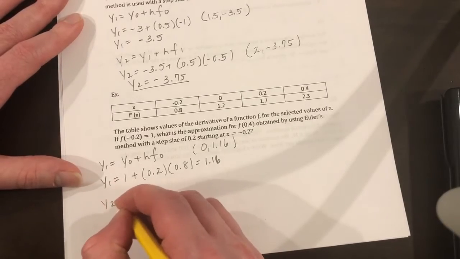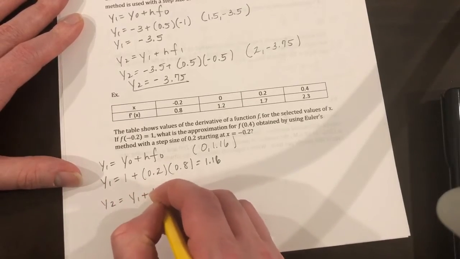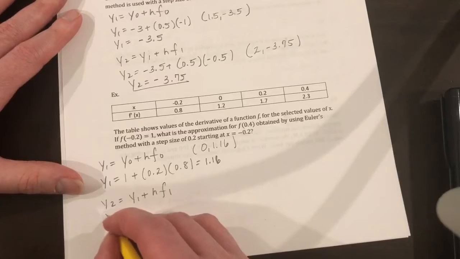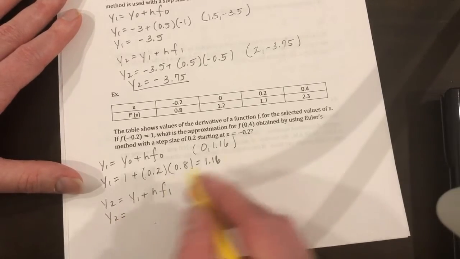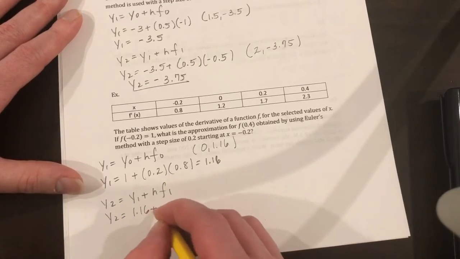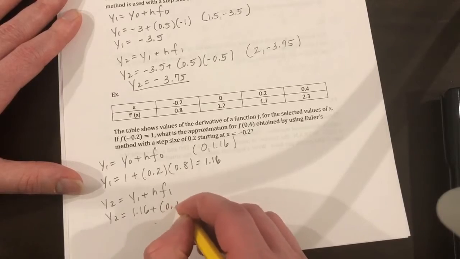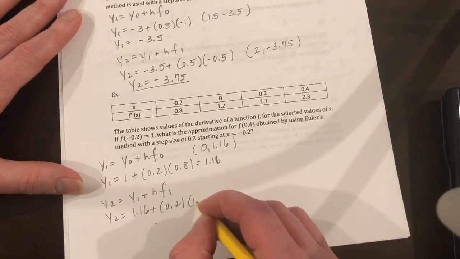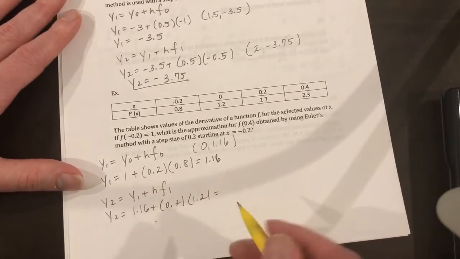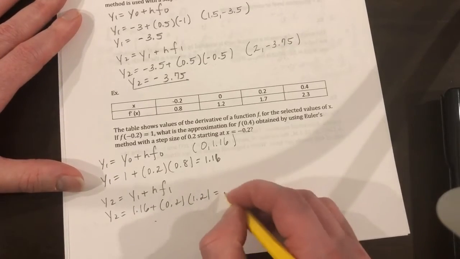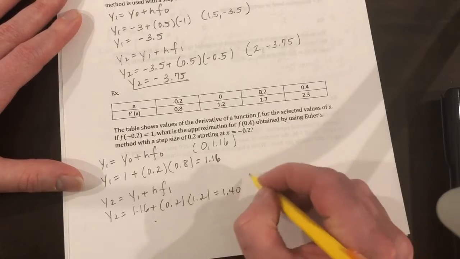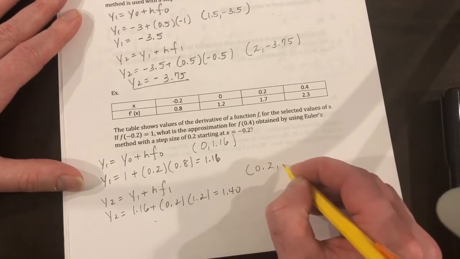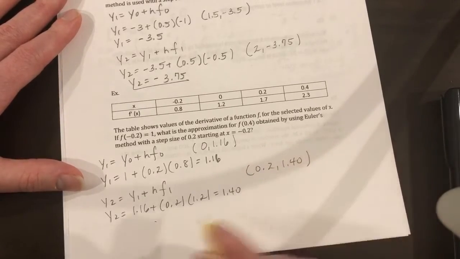Okay, y2 is equal to y1 plus h f1. y1 is 1.16. Your step size is 0.2. And then your derivative at that point is 1.2. Putting that in the calculator, you should get 1.40. So that leaves us at the point 0.2, 1.40.